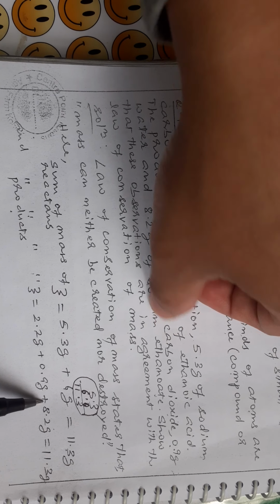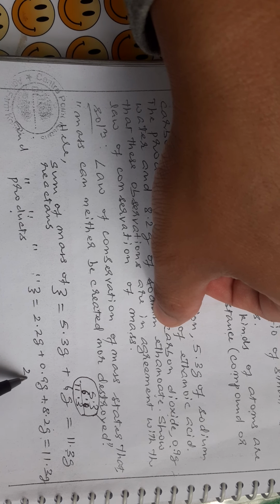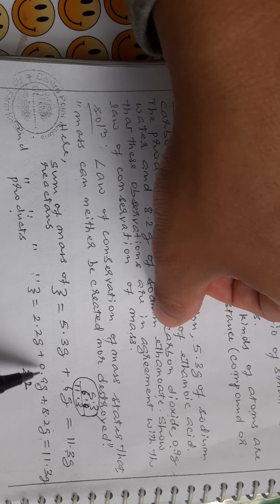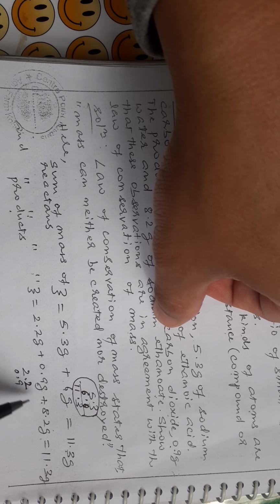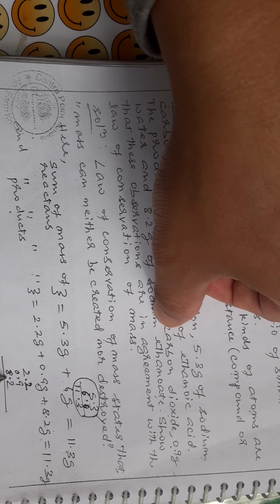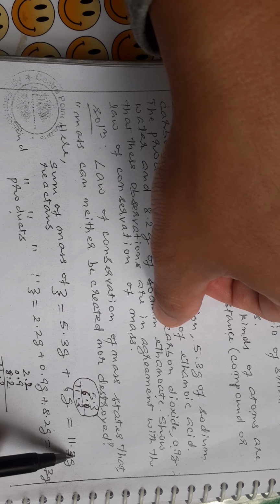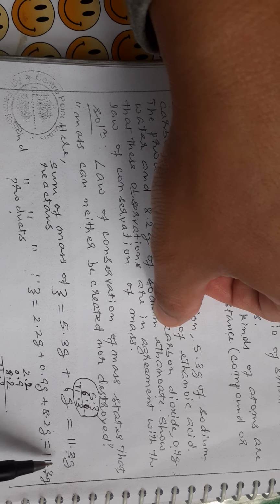so the 3 products, 8.2 gram of sodium ethanoate. So when you add this 2.2 added to 0.9 added to 8.2, we have to make sure the decimal is on the same line, right? 9, 10, 11, 12, 13, so 3, 1 in hand, 8 plus 1 in hand, 9, 10, 11, so 11.3 gram. So sum of the reactants is 11.3 gram, sum of the products also 11.3.